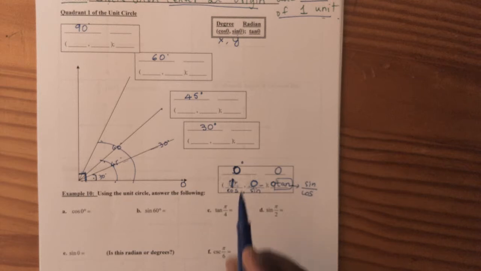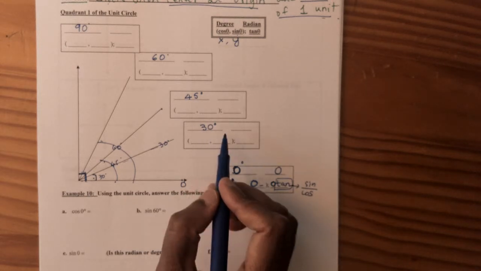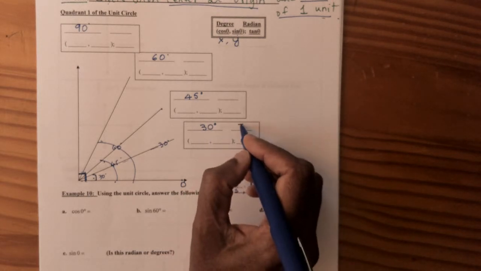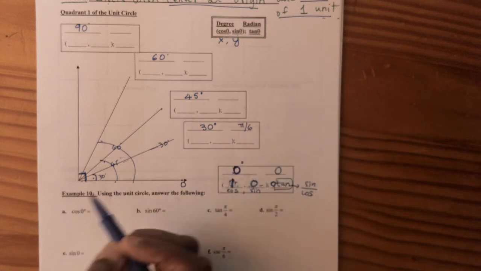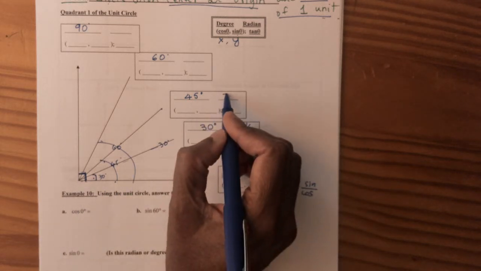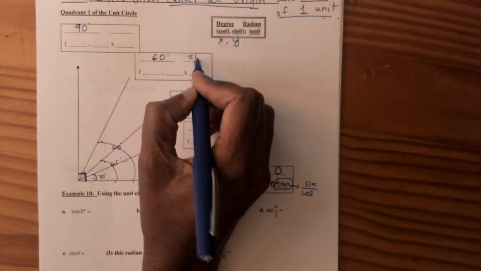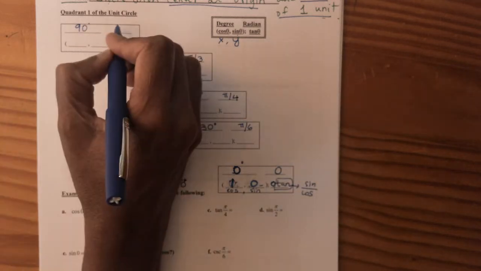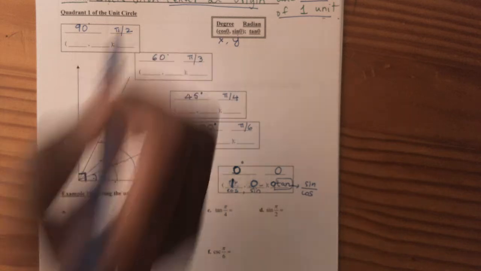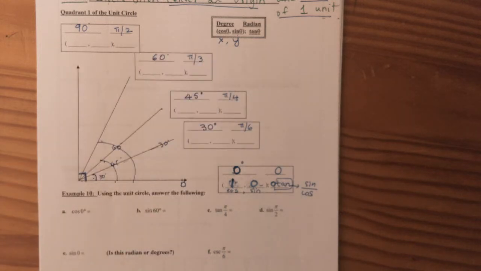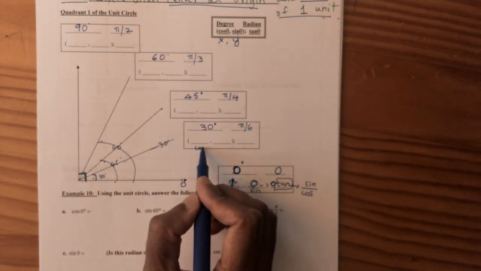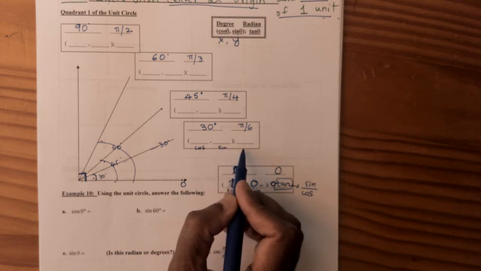And then let's also fill up the radians. 30 degrees when written as radians is pi over 6. We've done the conversion in our previous section. 45 degrees is pi over 4. 60 degrees is pi over 3, and 90 degrees is pi over 2. Okay, and then what are the coordinates at this point? So here, remember, we're first putting in cosine, sine, and tan.